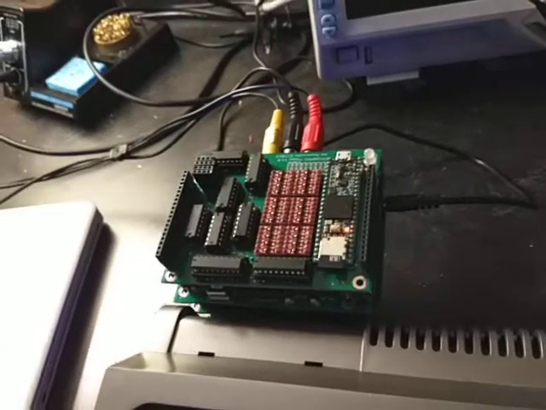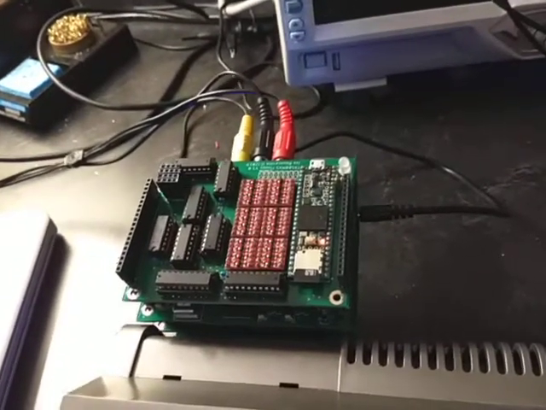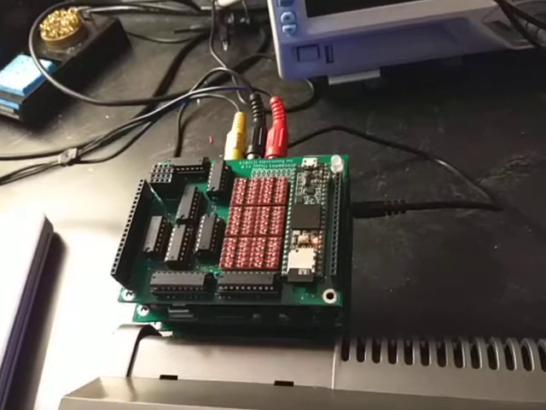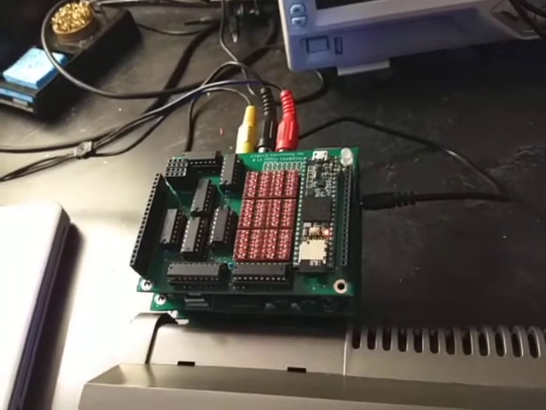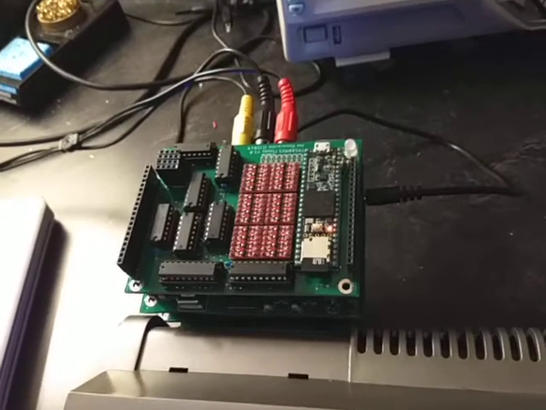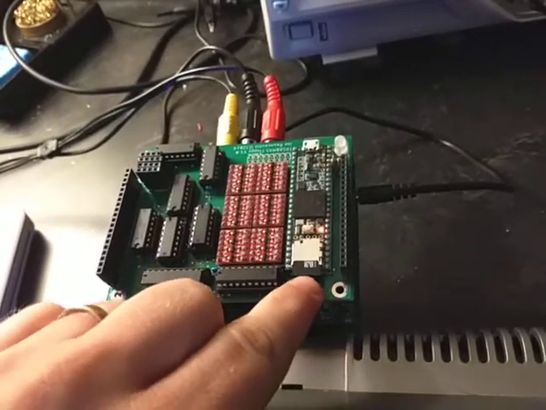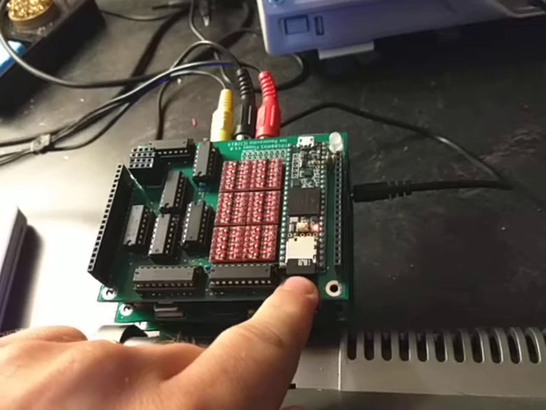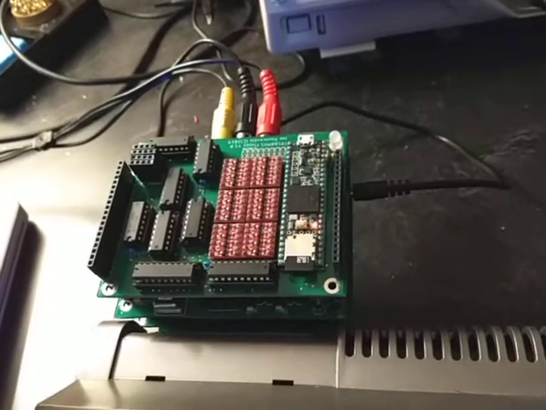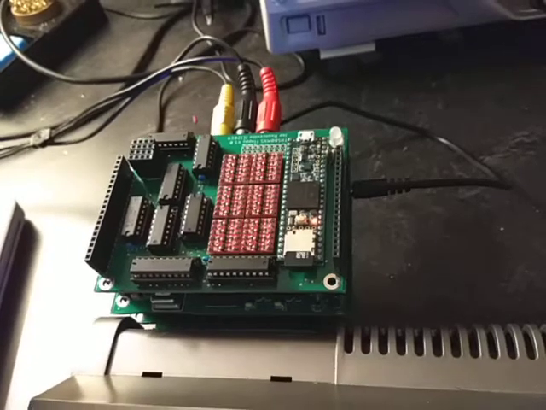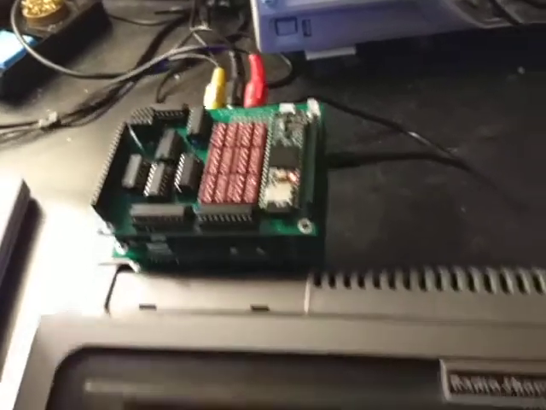So what we've got here is what I'm calling TRS80MXS, which stands for Multiple Expansion System. It's built around a Teensy, which is like an Arduino clone. If you notice right here, there's an SD card. That SD card has got a bunch of disk images loaded on it for TRS80, for the Model 1.